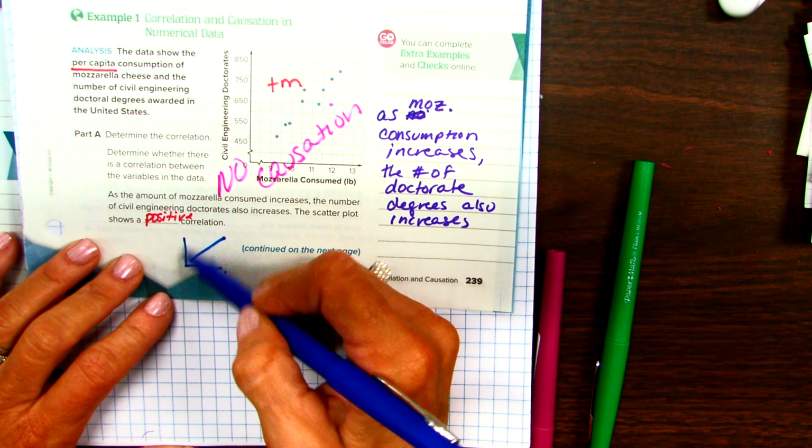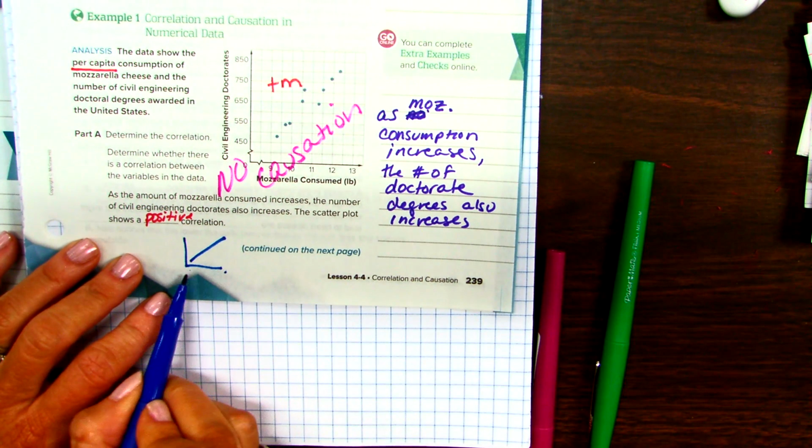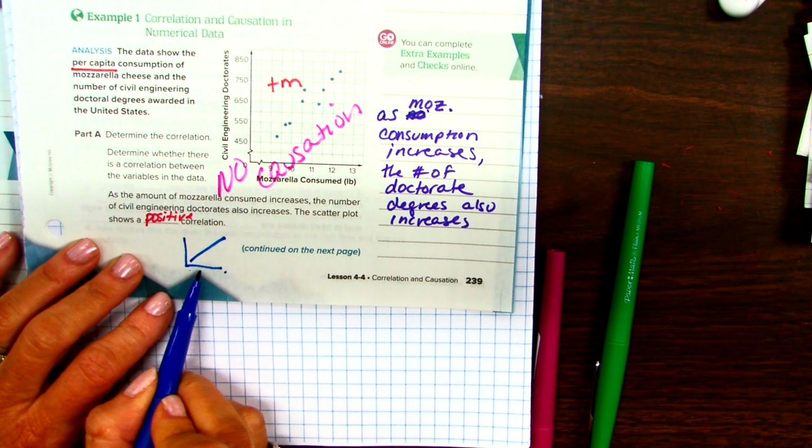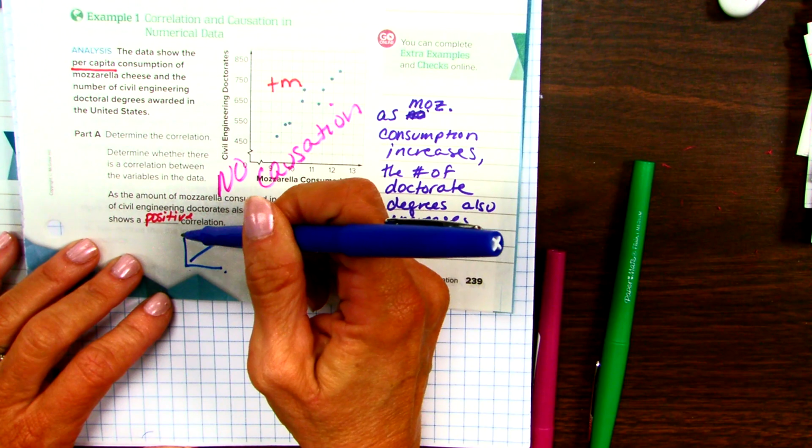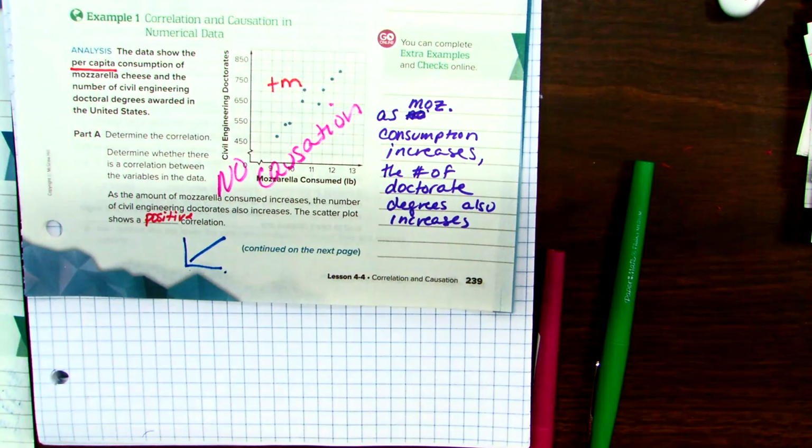So if these are your test scores and this is your studying, so as the number of hours for studying increases, your test grade increases. That's what that would be saying. Is that showing causation, yes or no? Yes, that makes sense, right? The more you study, most likely you will get higher scores.